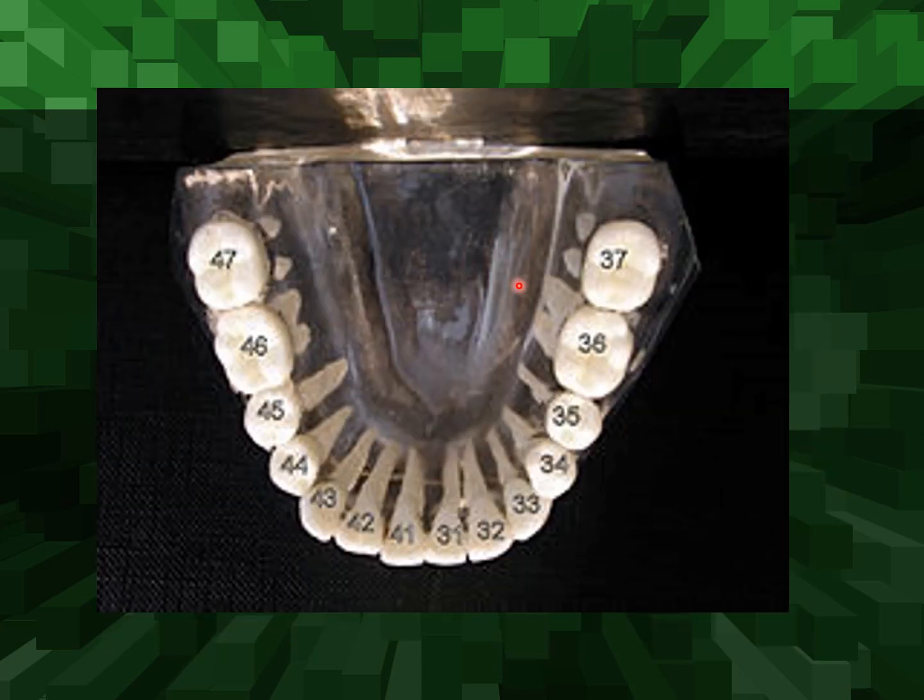But to understand about upper or lower tooth and right or left halves, we use the first number.